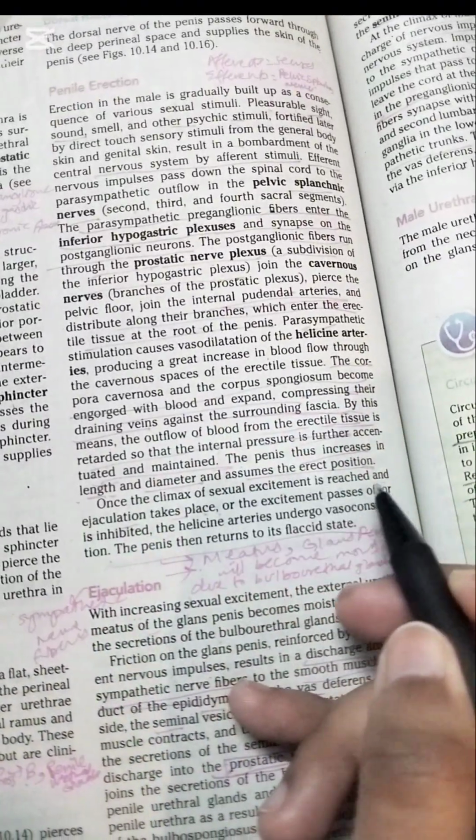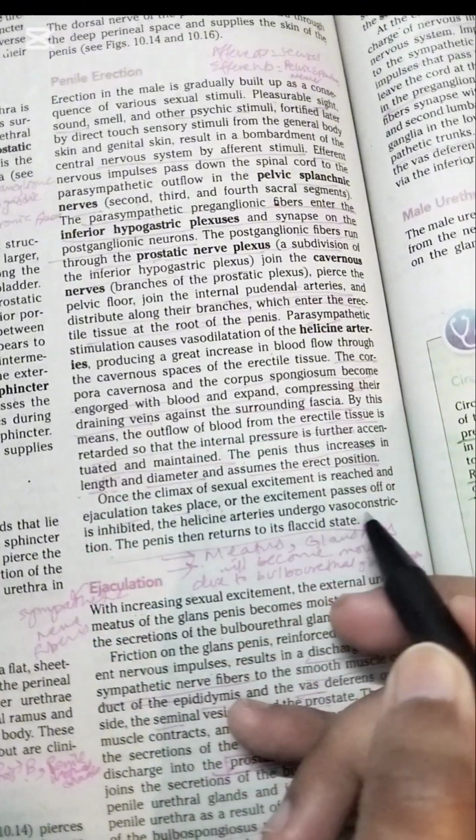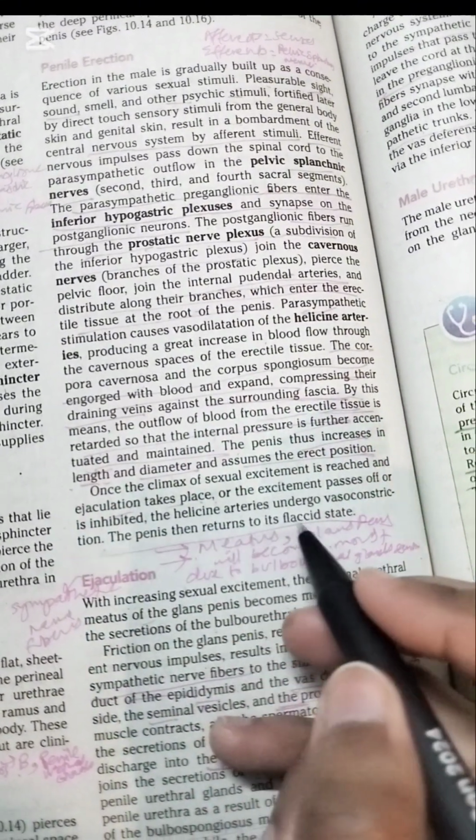Once the climax of sexual excitement is reached and ejaculation actually takes place, or the excitement passes off or is inhibited, the helicine arteries will undergo vasoconstriction, and then the penis will return to the flaccid state.